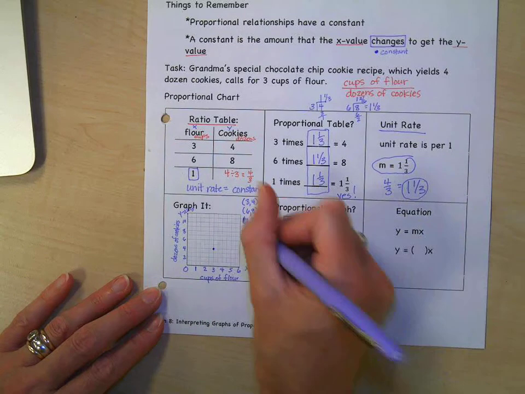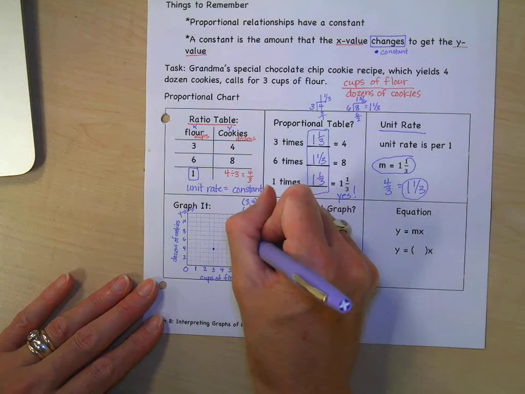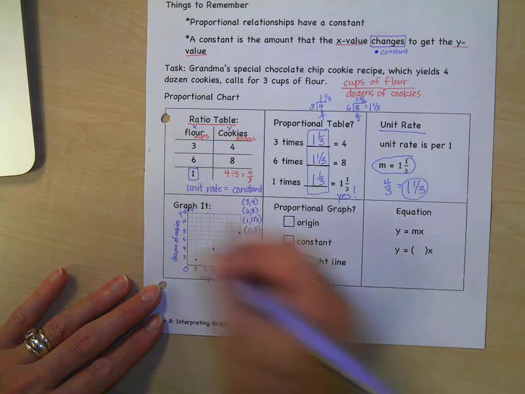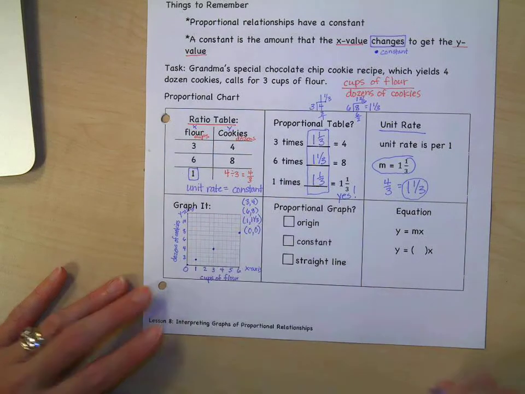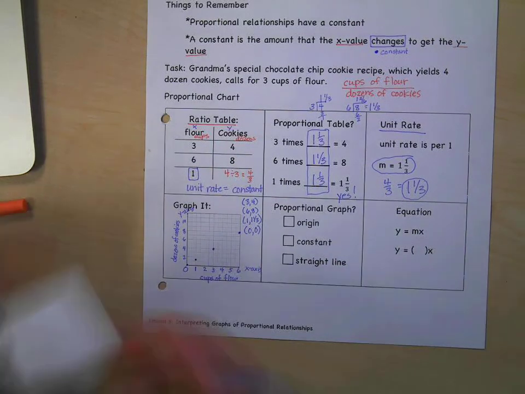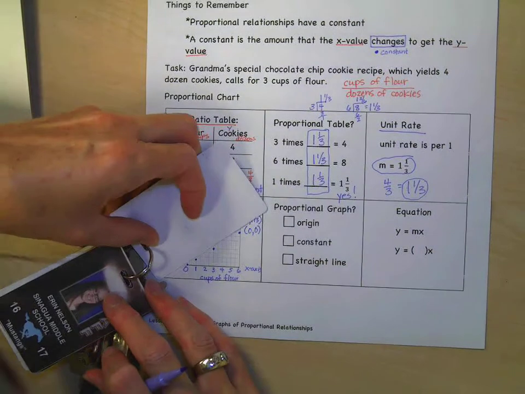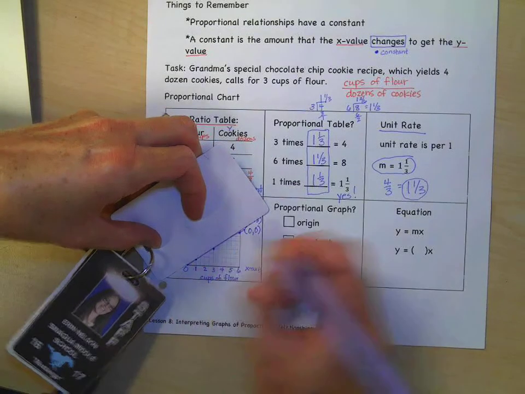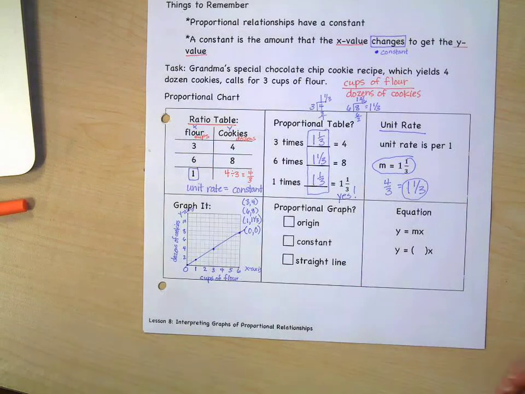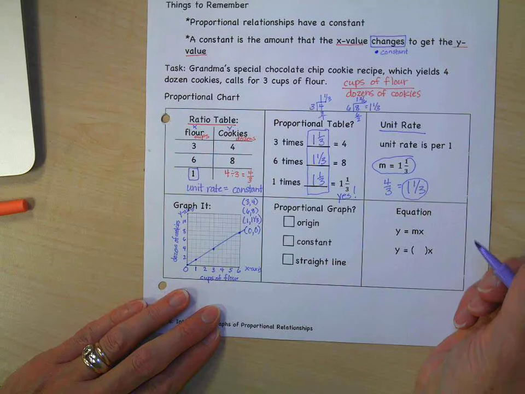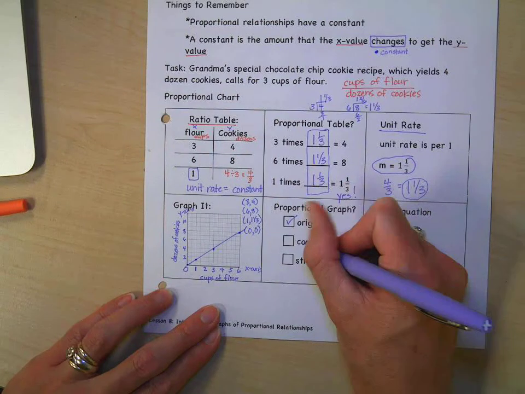All right, so now we're going to plot them. So we go over 3, up 4. We go over 6 and up 8. We go over 1 and up 1 1/3. So here's 1 1/3, so about right there. And then we have 0 right there. And then we check it to see if it makes a straight line when we connect them. And I'm using my ruler, which is what you can use to make your straight line. And lo and behold, is it a straight line? The answer is yes.